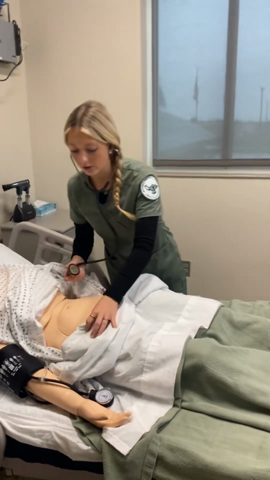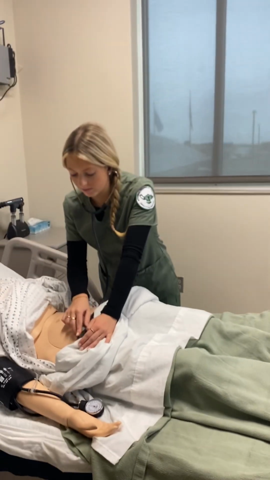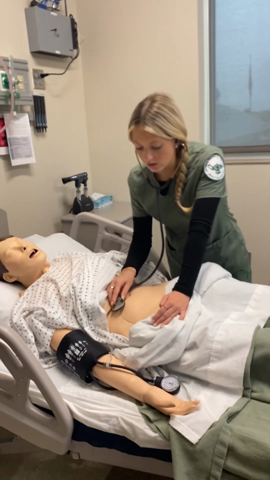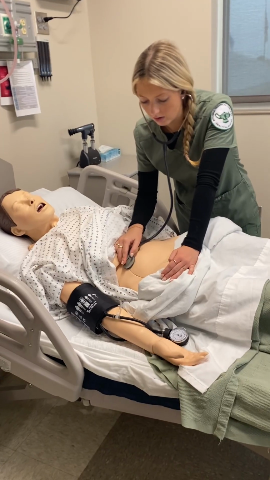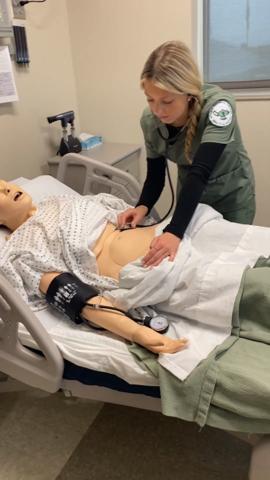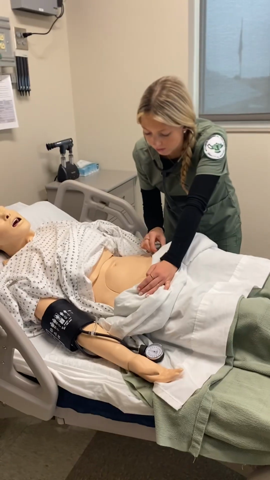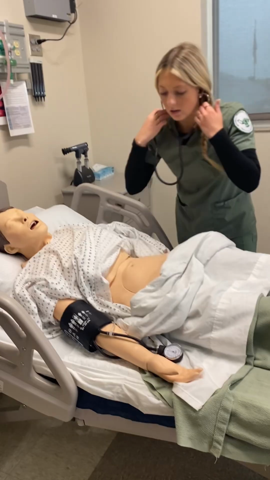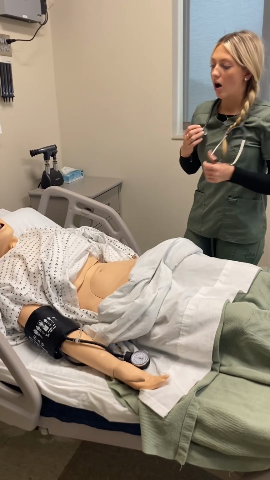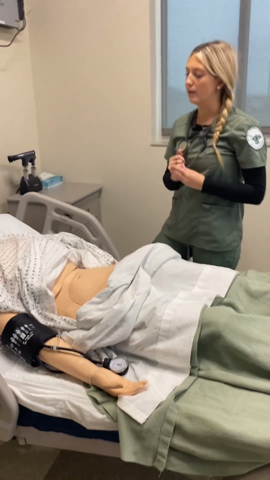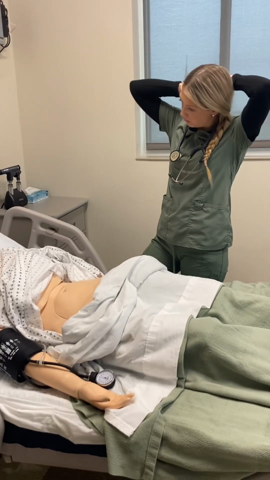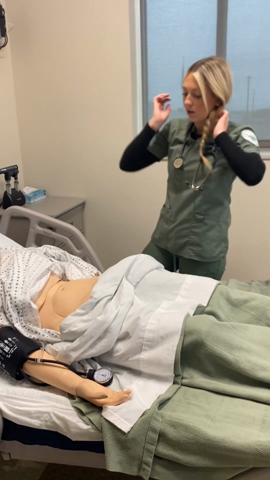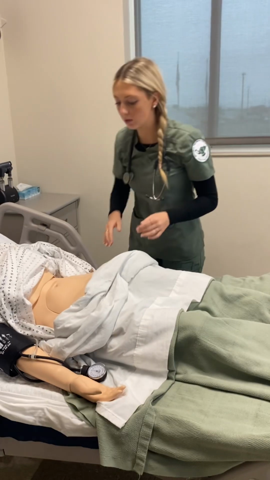So I'm going to start on the lower right quadrant and then move to the top and then the upper left and then the bottom left. Okay, the bowel sounds sound good. Have you had any problems with bowel movement in the last couple days? Any changes in your stool, anything like that? No? Okay, now I'm going to palpate.